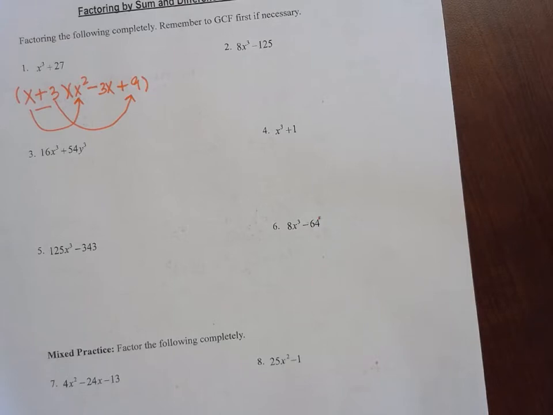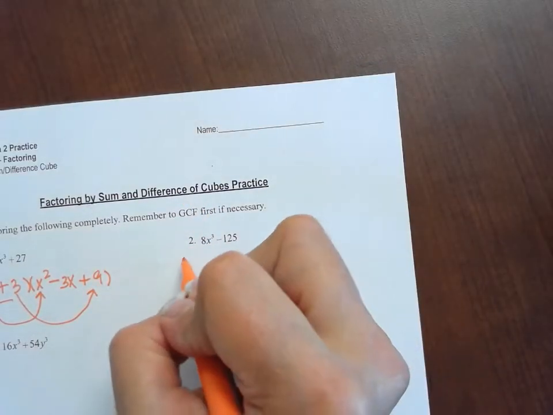Want to do another one together, or are you good to go? Shall we do one more? Yes? No? You did it on your own already? Yeah. All right, let's see.